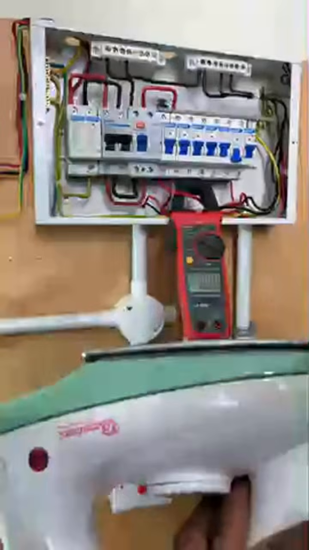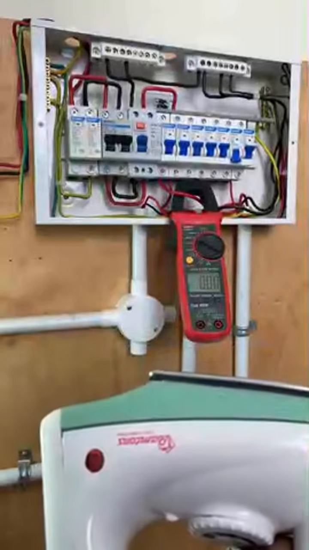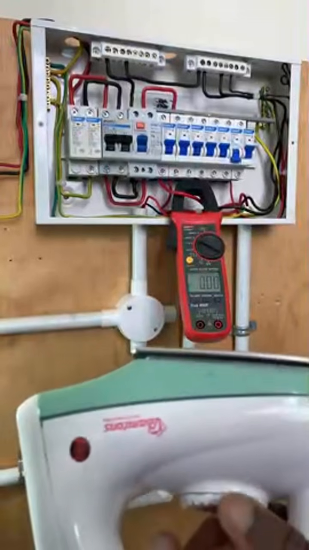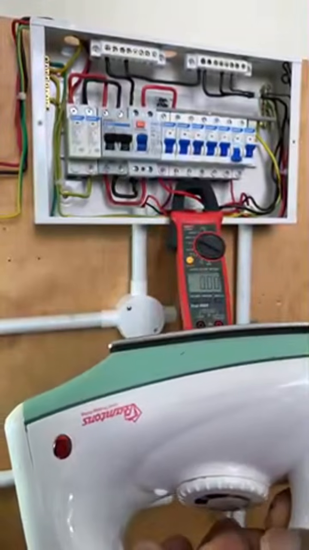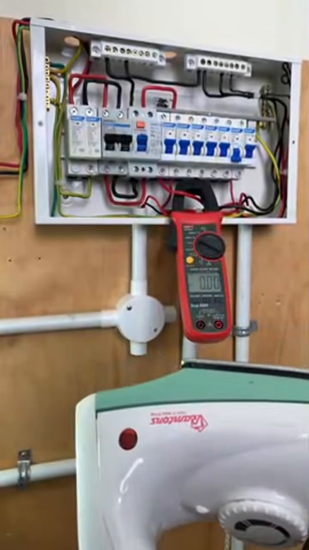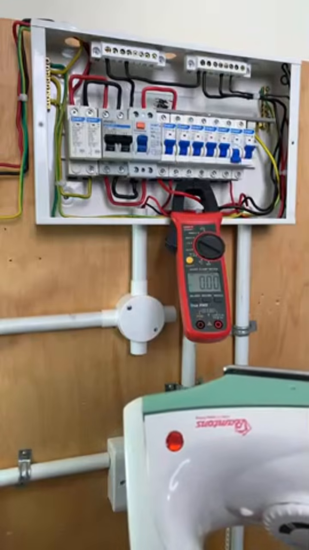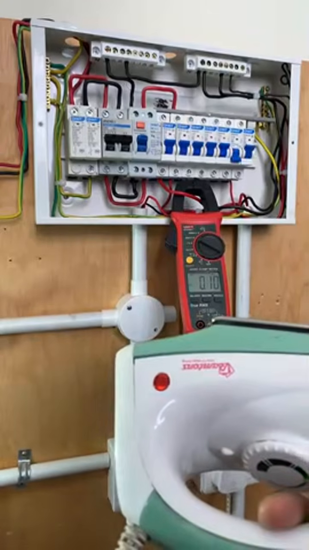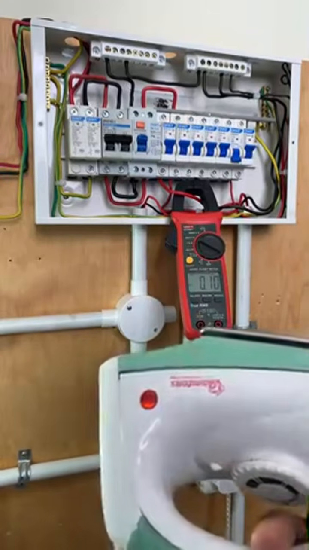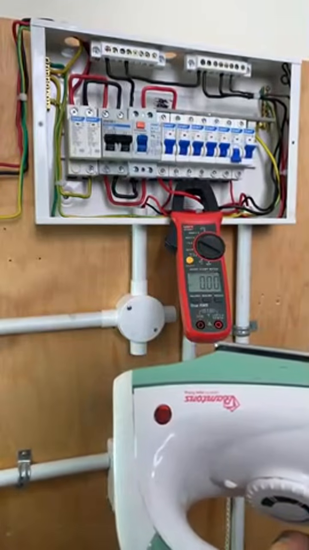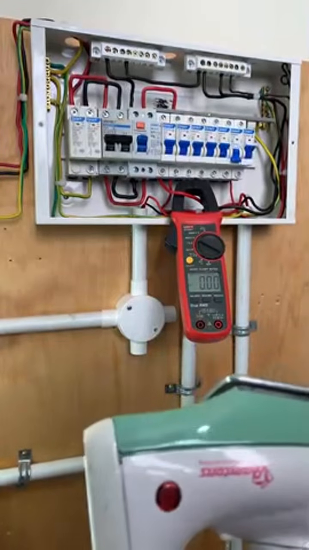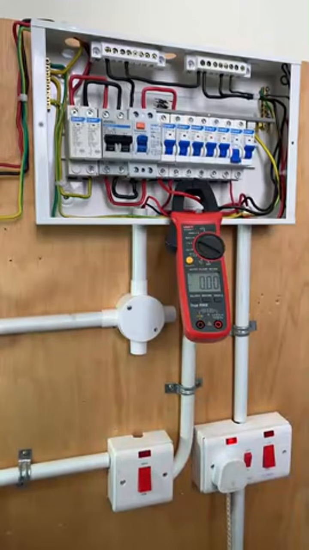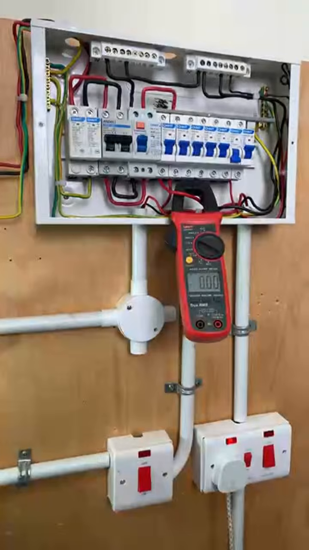Is the clamp meter enough? So I will wait for the iron box. It is at max, so even if I try to turn that knob, it won't help. So the iron box is on. Boop. It has already turned off, and there were some readings that were recorded right there.